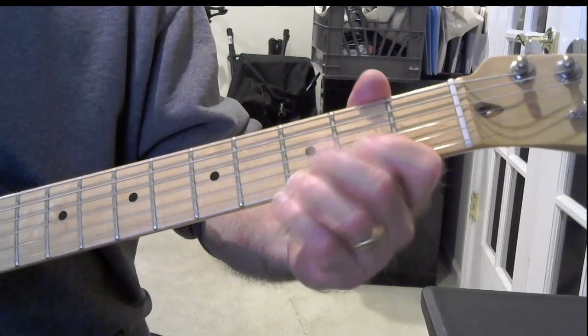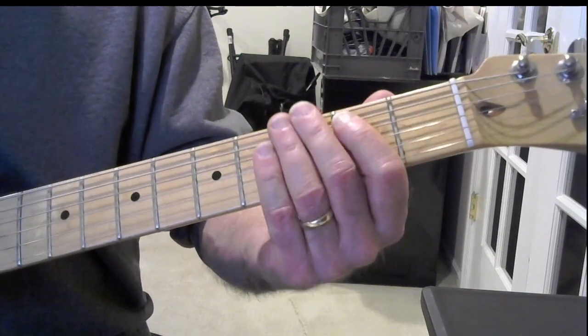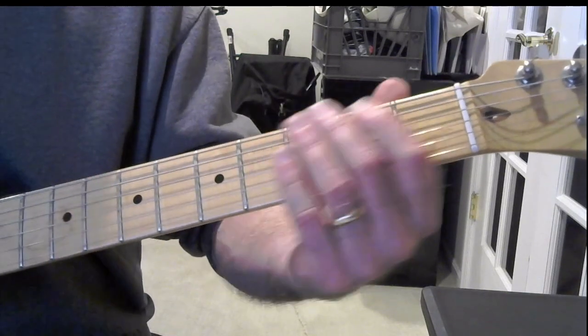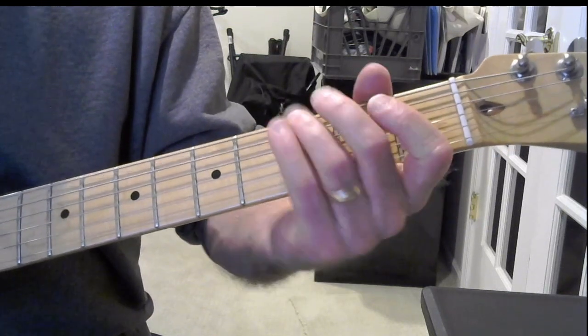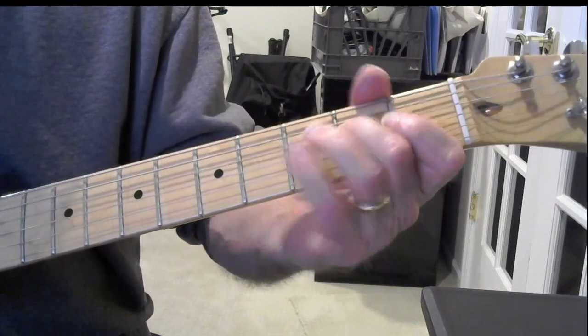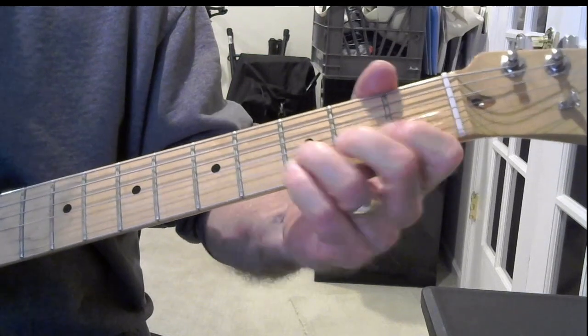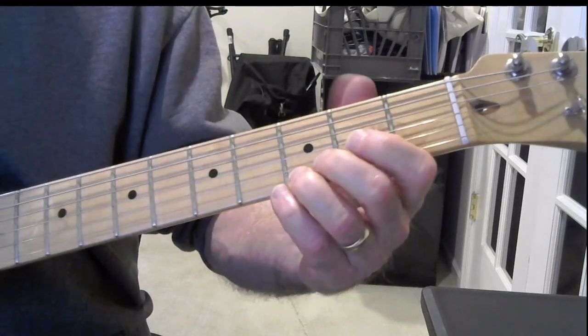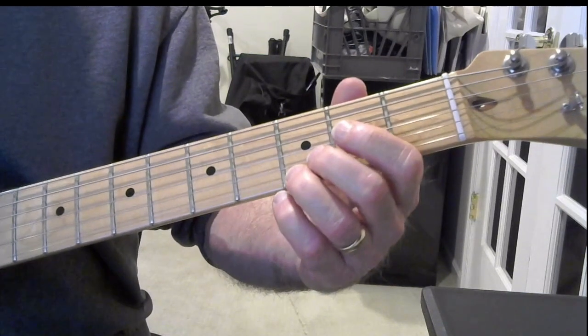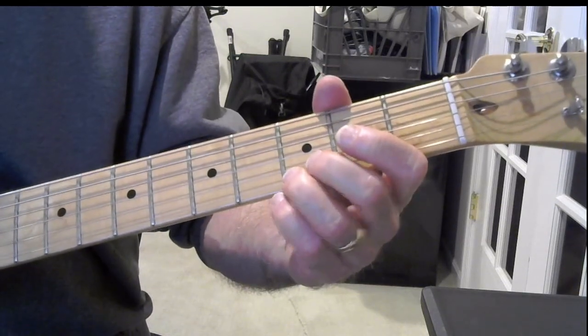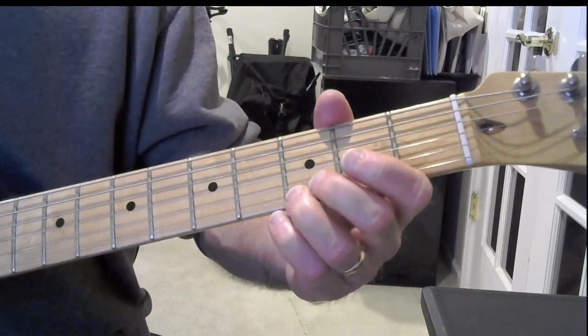So we could play that C scale in the first position, all just in the first three frets here, or using open strings. E, F, G, A, B, C, D, E, F, G. So you play all the way from the open E to the third fret of the E string, and that's our G. But it also continues past that.